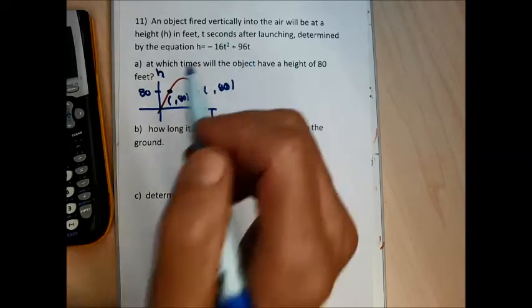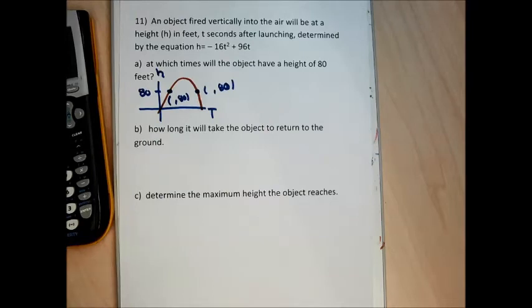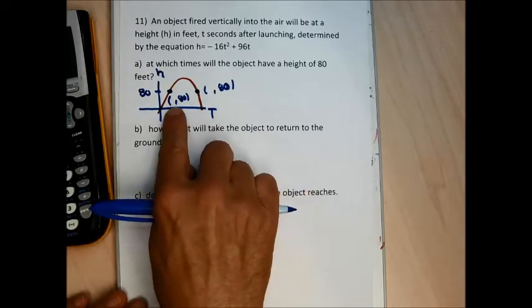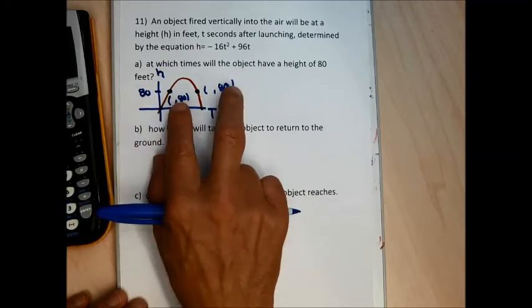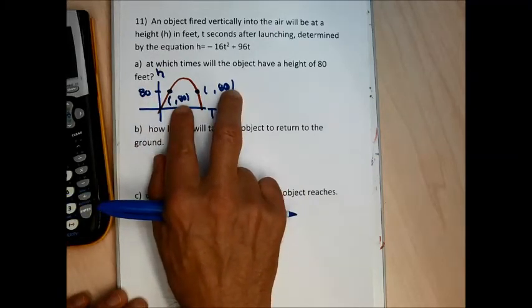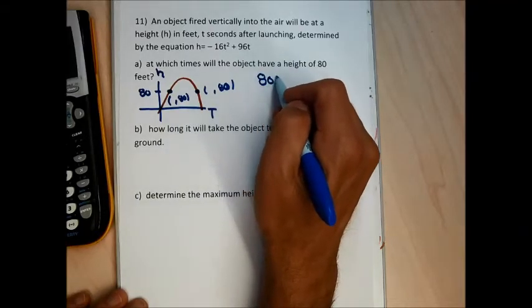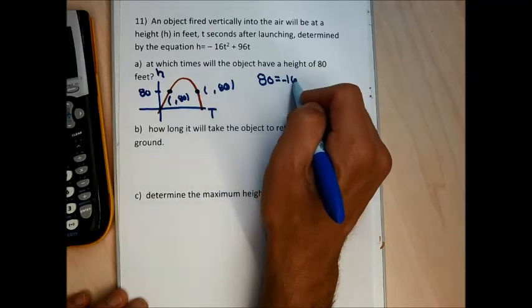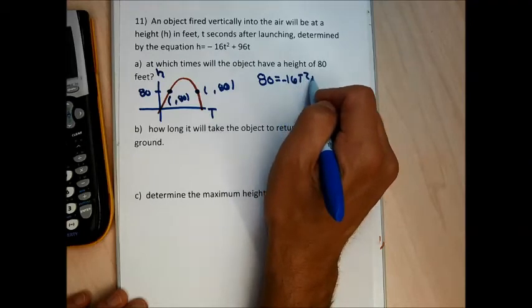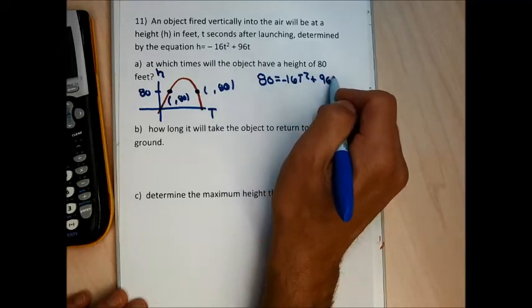And the answers to part A are going to be the x-coordinates that correspond to those y-coordinates, because the x-coordinates are the times and the y-coordinates are the heights. I'm going to find the x-coordinates when the heights are 80 by solving 80 equal to minus 16t squared plus 96t.